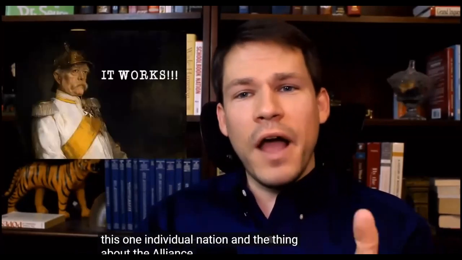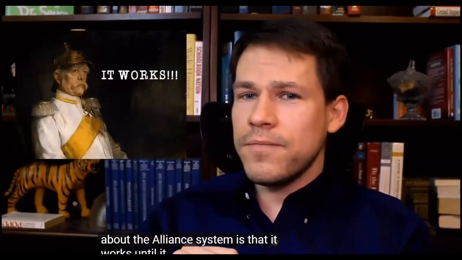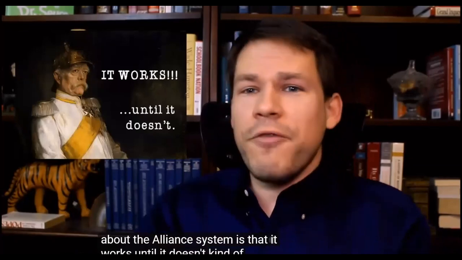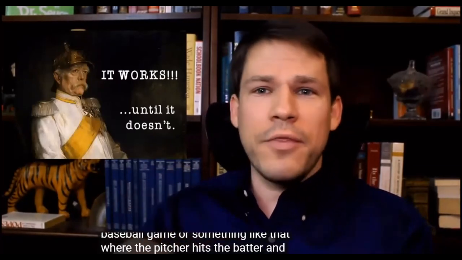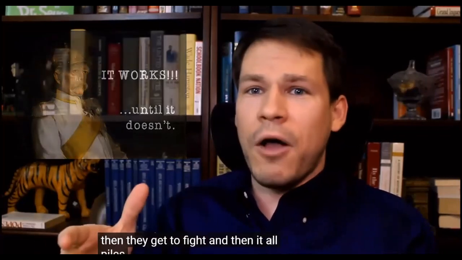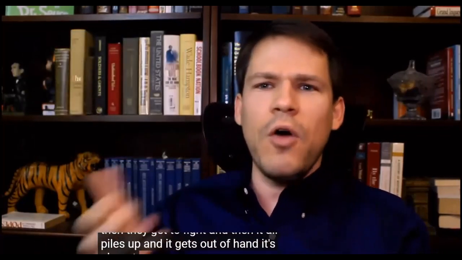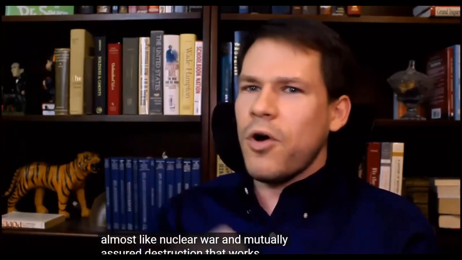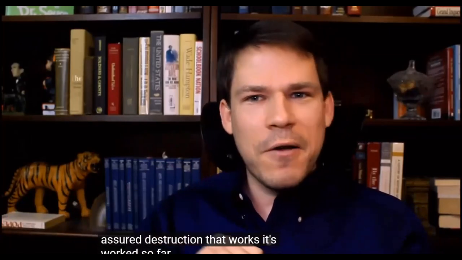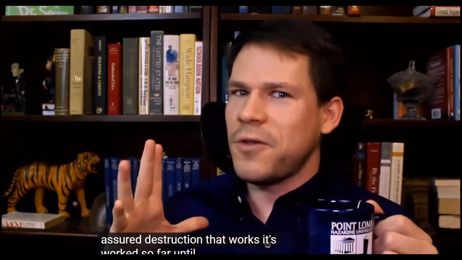And the thing about the alliance system is that it works until it doesn't. Kind of like in a baseball game, where the pitcher hits the batter, and then they get the fight, and then it all piles up. Gets out of hand. It's almost like nuclear war and mutually assured destruction. That works. It's worked so far. Until it doesn't.